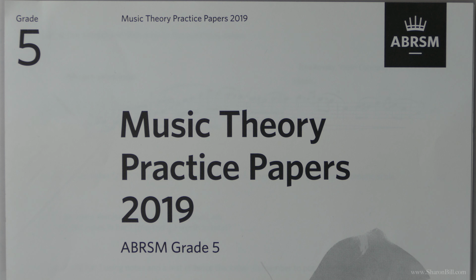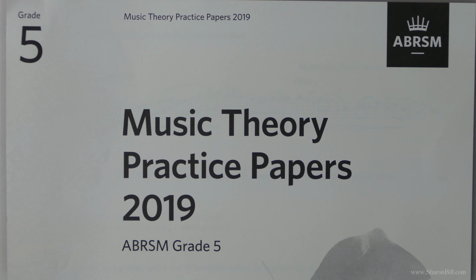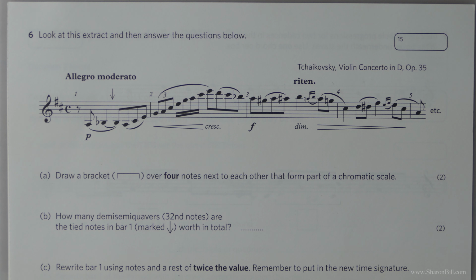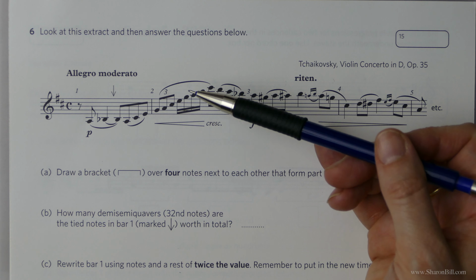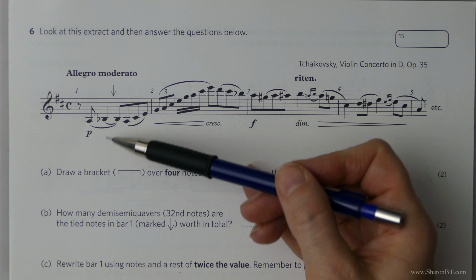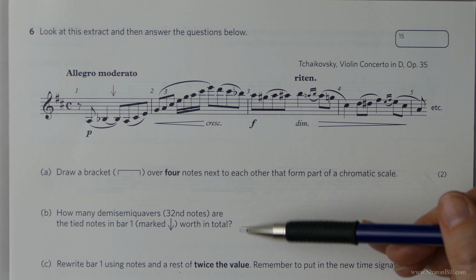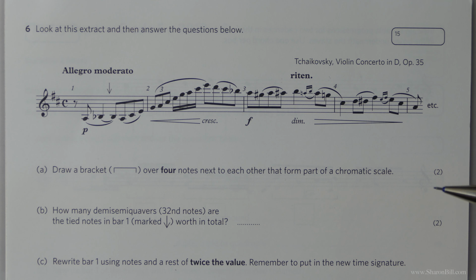And now we're going to crack on with the last questions of the 2019 Grade 5 Paper C. So if you turn with me now to page 23, we'll have a look at question 6. In this next question, we're asked to look at this little extract of music and then answer the following questions. So have a go at this on your own.